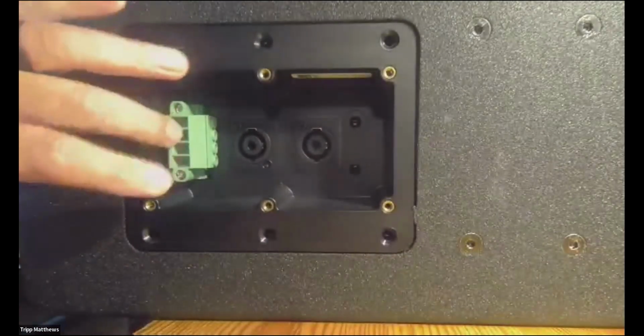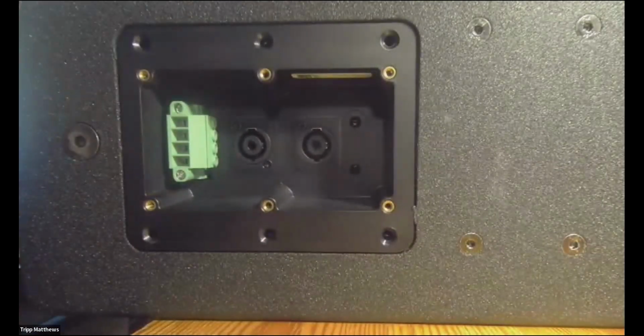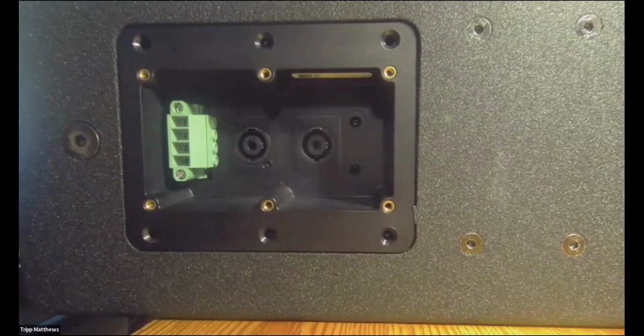And then, of course, you could use the Euro connectors if you'd like, or the NL connectors and use all 4 wires, or just 2, depending on how you need it. Can you go ahead and snap that plug in so we can see what that looks like in the hole there?